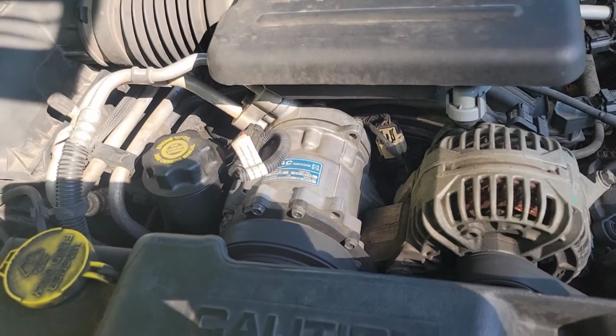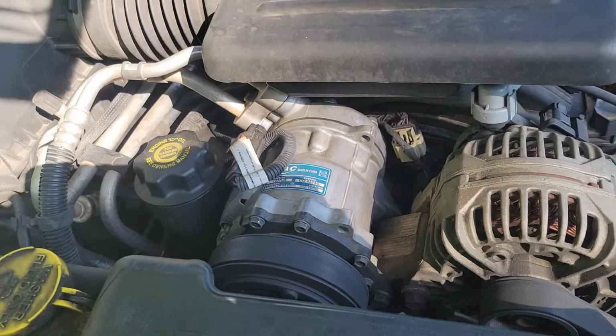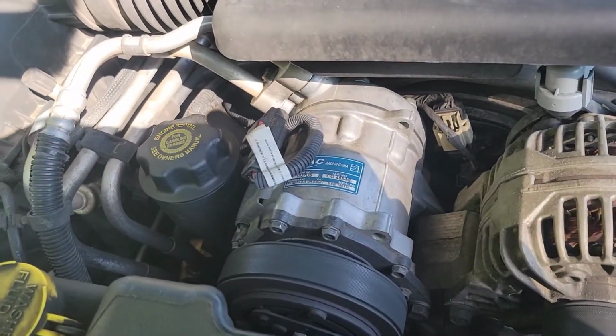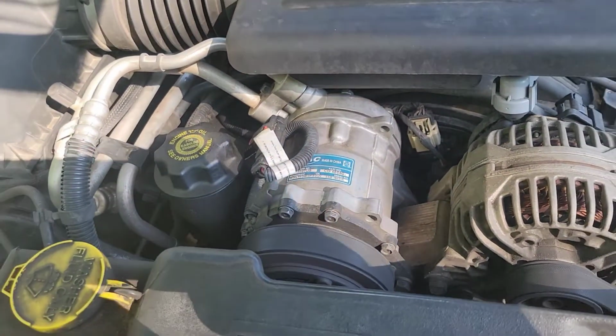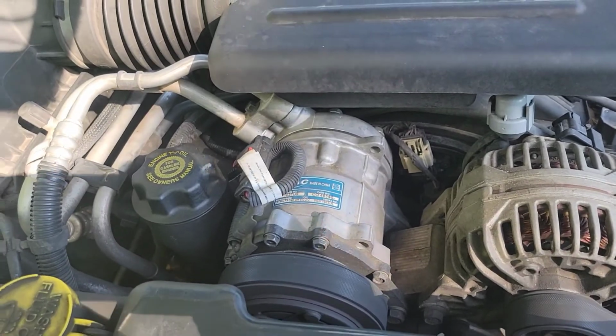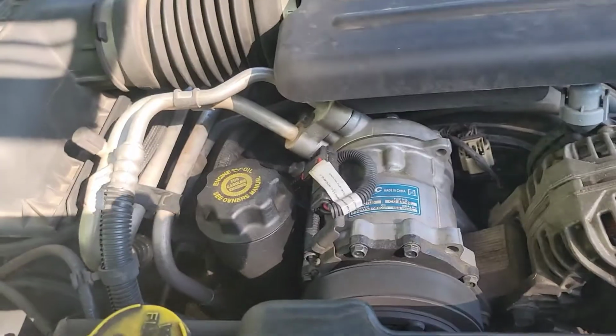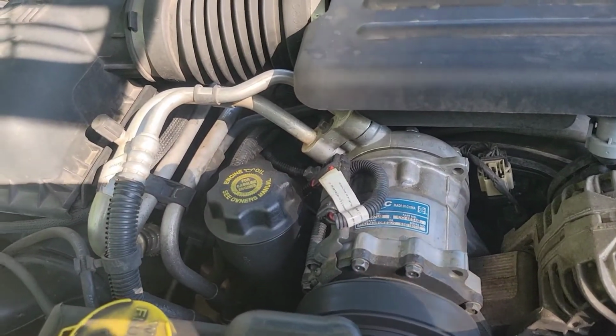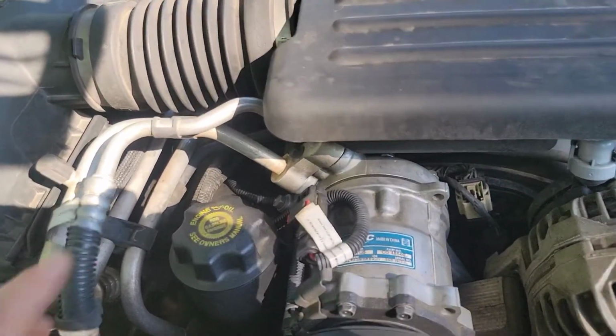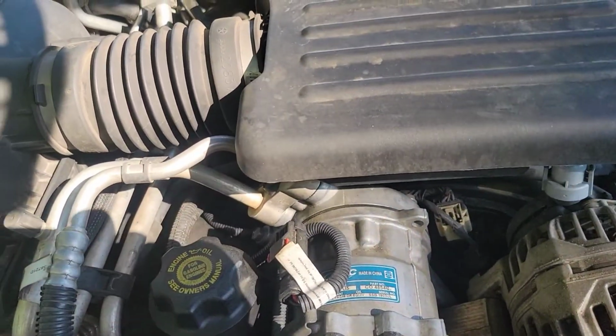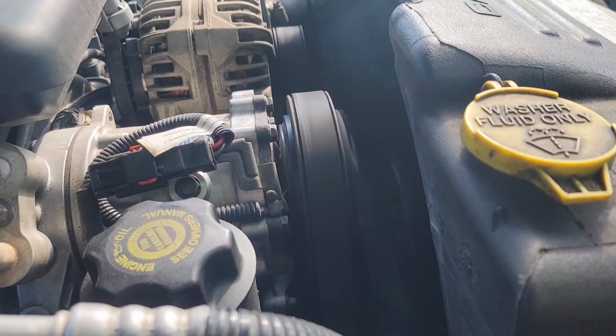So in the AC system, heat is absorbed and transferred in the following order. In this example, we're going to be talking about a system that uses a receiver dryer and an expansion valve. So once the AC system is turned on, the compressor starts pumping.